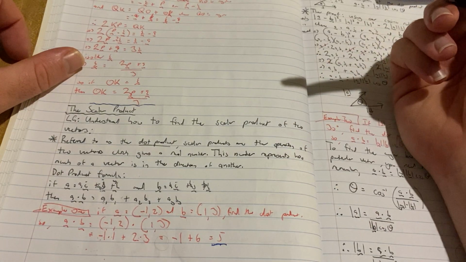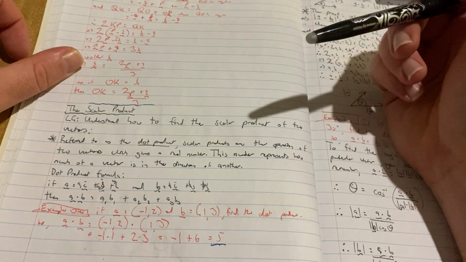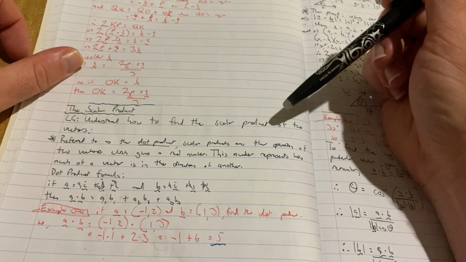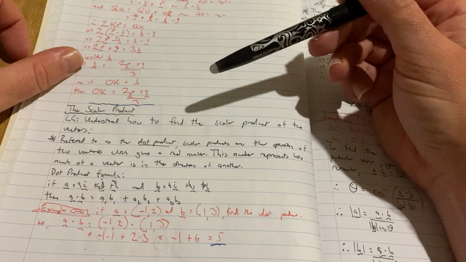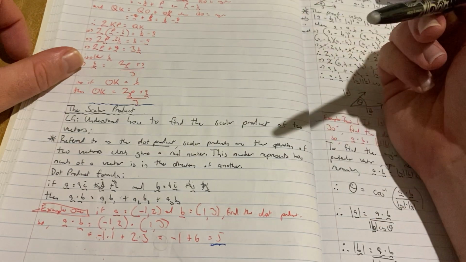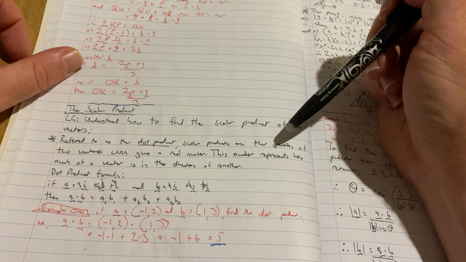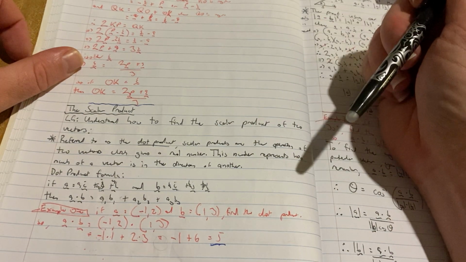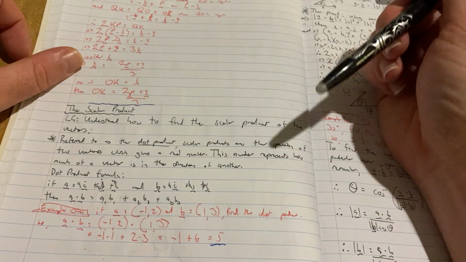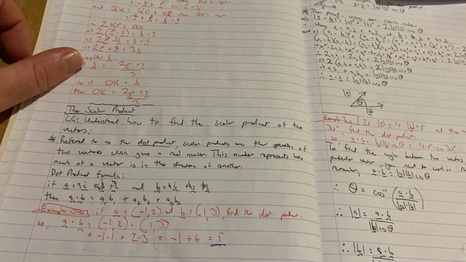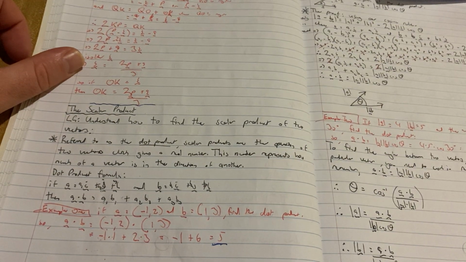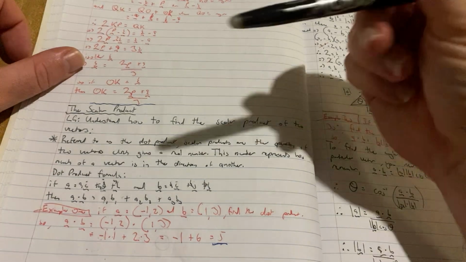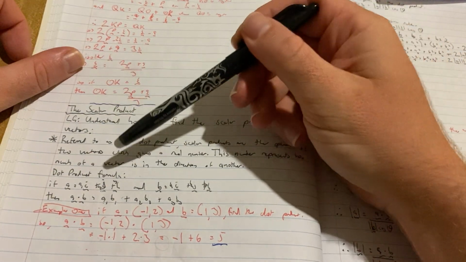Now, what is the dot product? It is effectively an operation of two vectors which provides a real number. This number represents how much of a vector is in the direction of another vector. For this, the dot product is actually quite simplistic. There is a proof to it that we're going to look at in a moment, but the mathematics is not as hard as you might think. So the dot product formula.